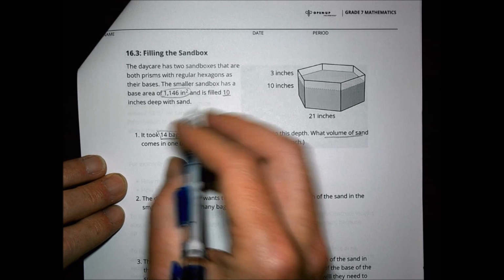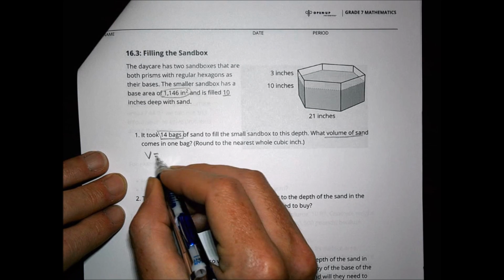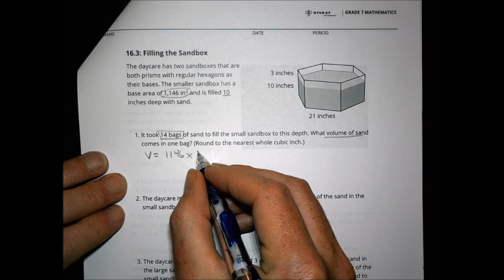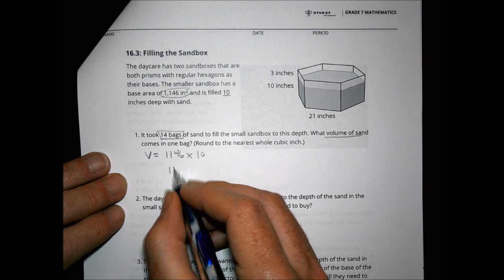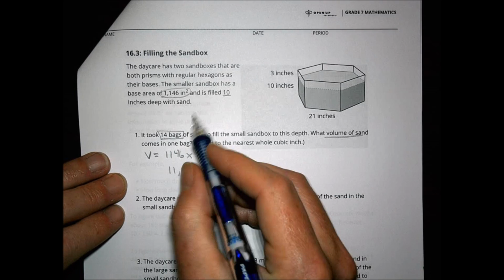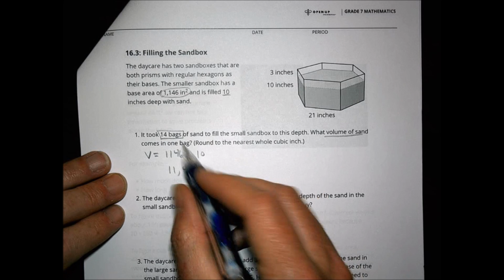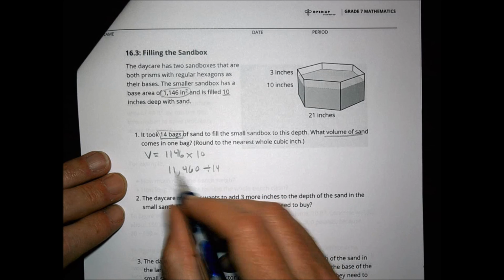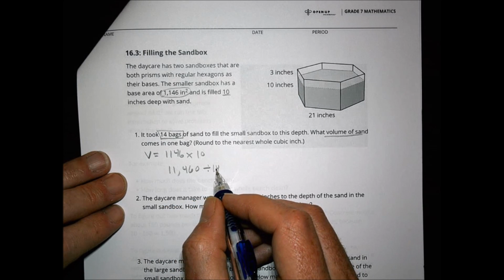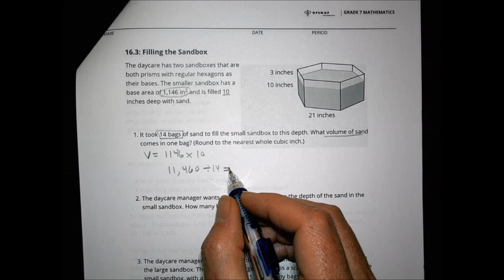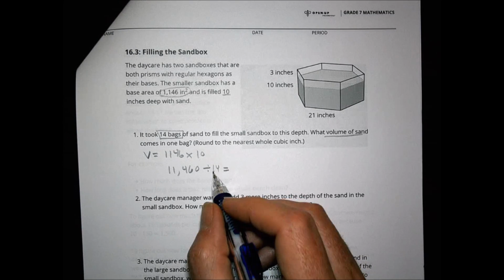Okay, well, let's find the volume of the sandbox first of all. The volume is going to be equal to the base, 1,146, times the height of 10. So we end up with 11,460 is our volume. That's the volume of the small sandbox. Now if it took 14 bags of sand, let's divide that number by 14. So 11,460 divided by 14 is going to tell me about how much sand comes in one bag, because it took 14 of them to get to that point.